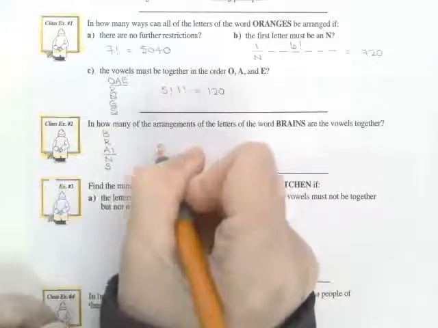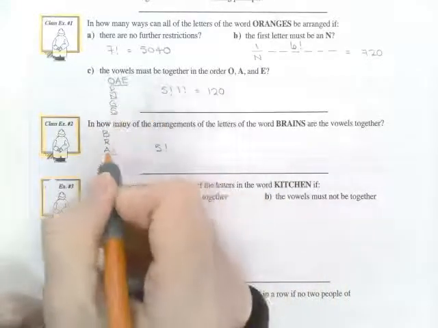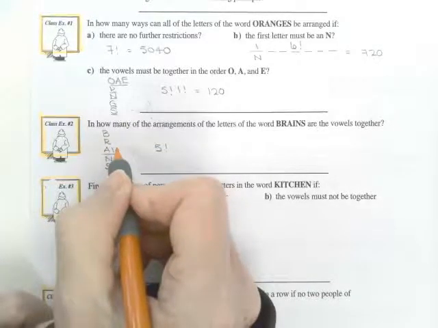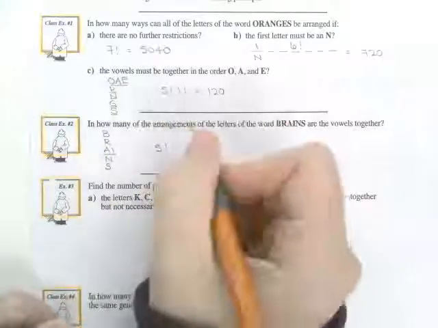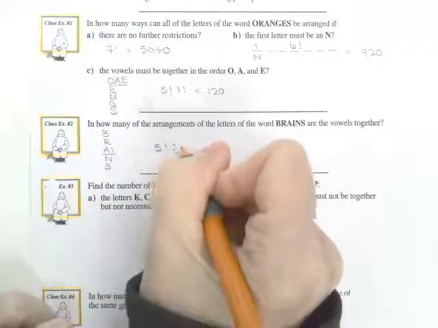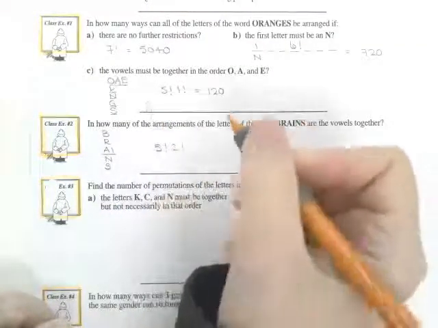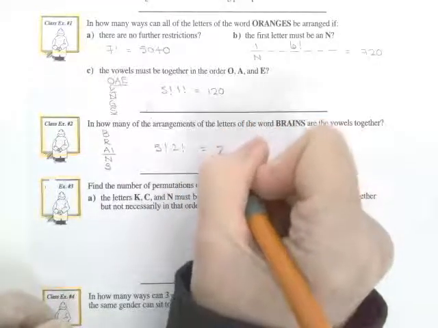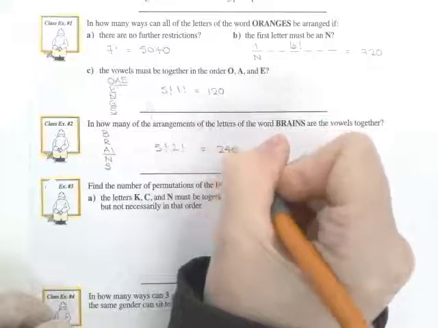So 5 factorial ways to arrange those spots. The A and the I have to be together, but they don't have to be in that order. They could be switched around. So that would be 2 factorial arrangements of those two. And now I'll times those together, and I get 240 arrangements.